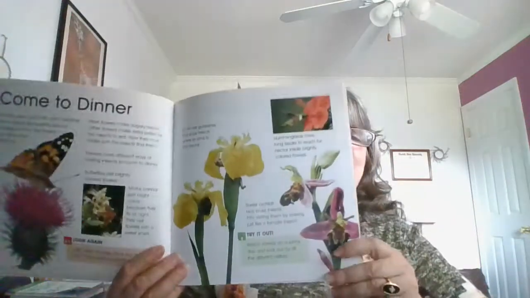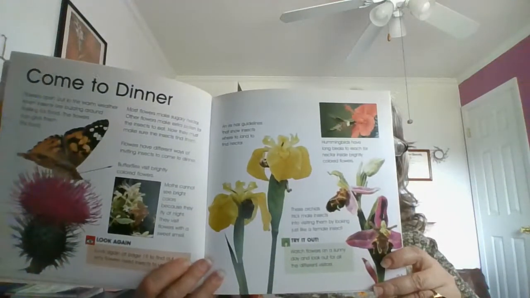Butterflies visit brightly colored flowers. Moths cannot see bright colors because they fly at night. They visit flowers with a sweet smell. An iris has guidelines that show insects where to land to find the nectar. Hummingbirds have long beaks to reach for nectar inside brightly colored flowers. These orchids trick male insects into visiting them by looking just like a female insect. Lots of different ways flowers attract pollinators.